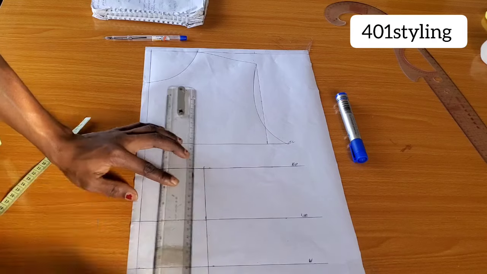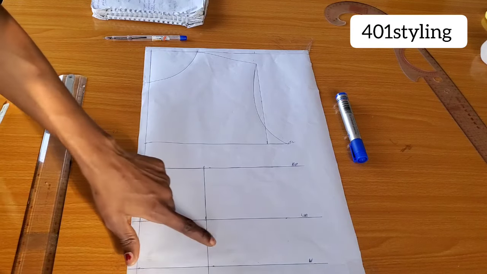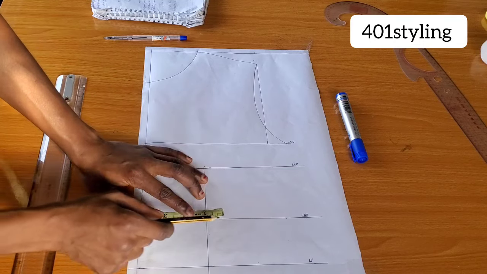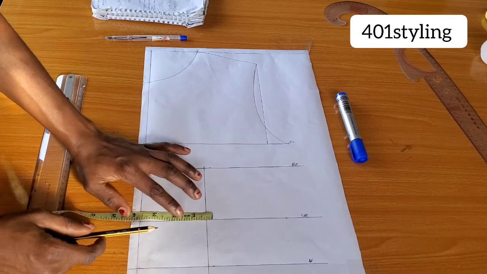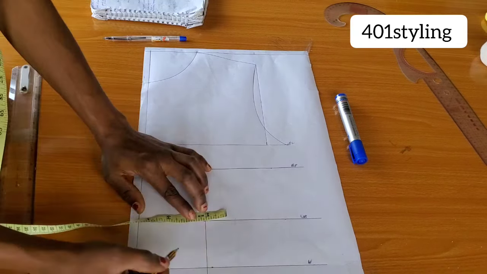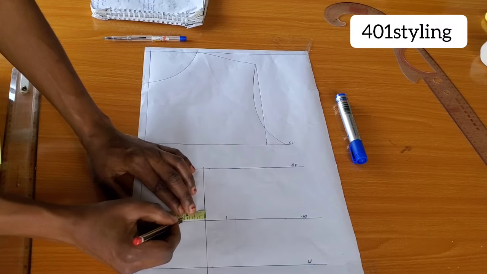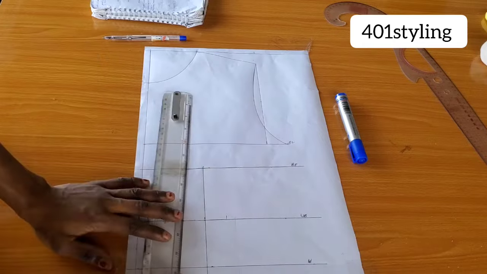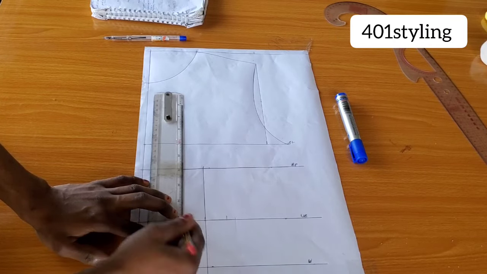So once you are done connecting, the next thing now is to do the under bust tightening. So here I'm going to use 1 inch on both sides of this line instead of the ½ inch we used to take on the waistline. Because this is a bustier, we need the under bust tightening. So you can use 1 inch on both sides, and depending on your bust size, you can use more than that or less than that. Then you connect with a straight line.